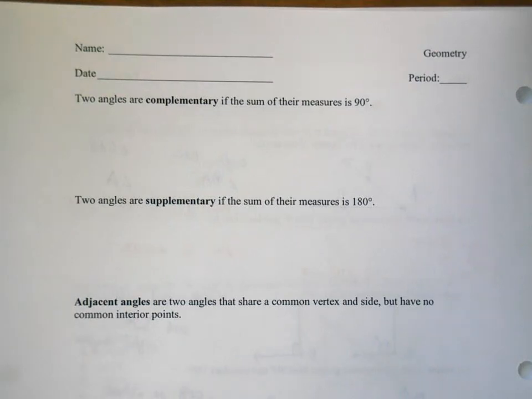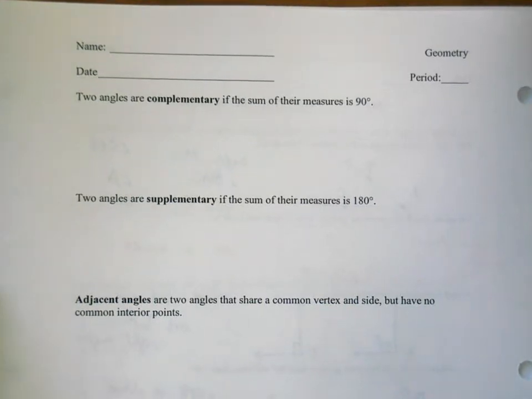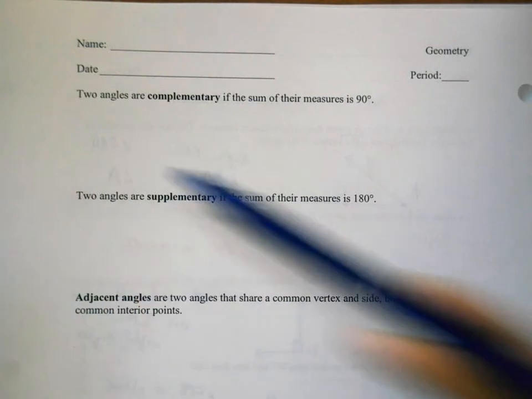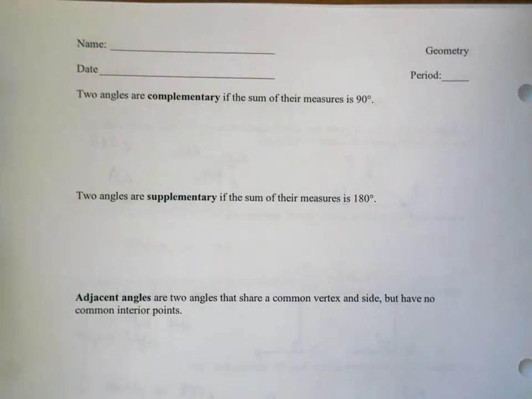Hello geometry students, and welcome to the continuing series of videos on angles and some just basic ideas about angles. Now we are going to talk about different pairs of angles. Two angles, or yes, pairs, or even more than pairs.